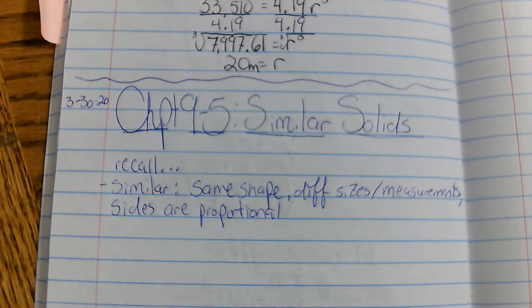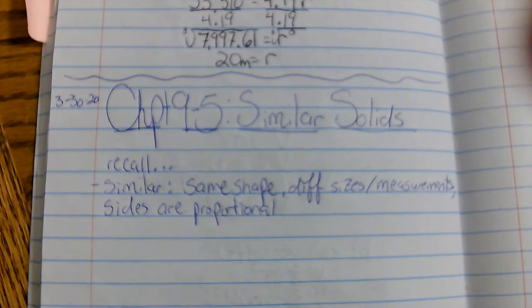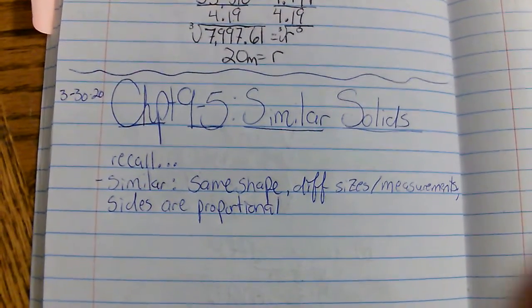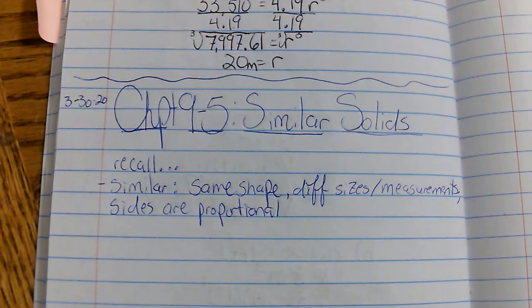So similar shapes are always going to be the same kind of shape, but one might be bigger, one might be smaller, and they're always going to have proportional sizes.